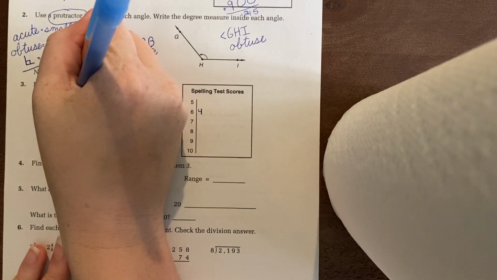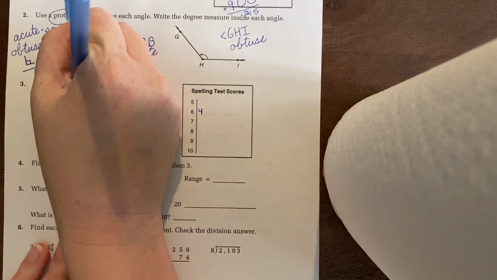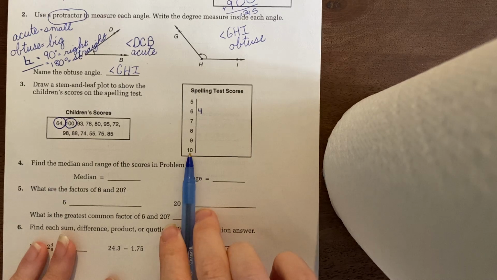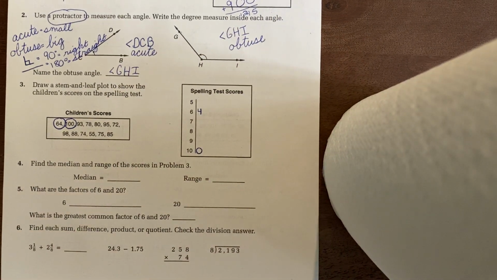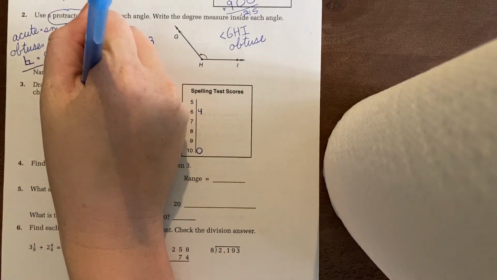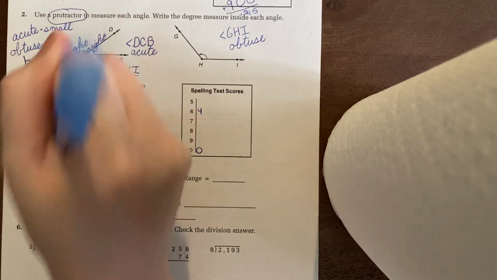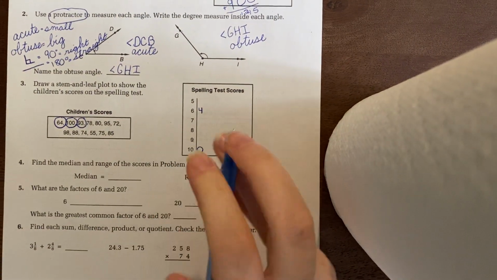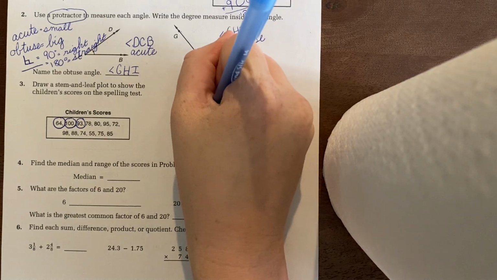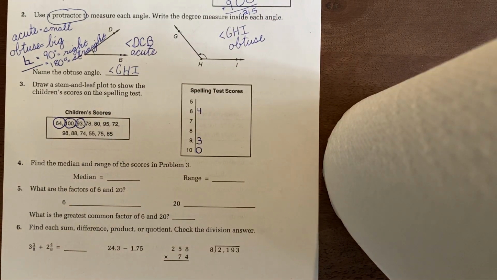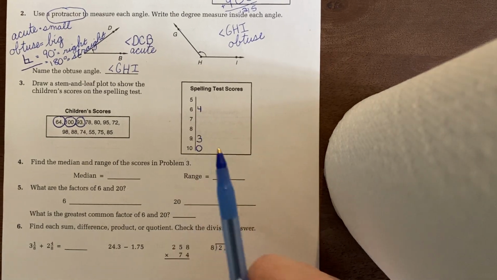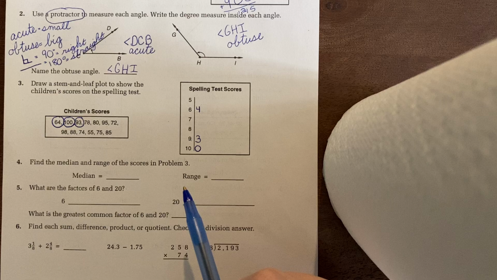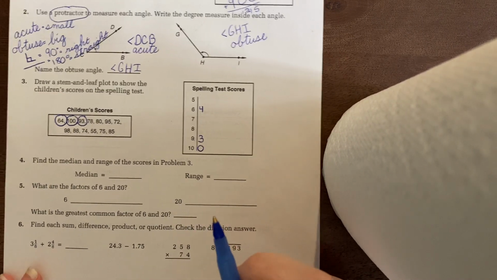Now I'm going to look at 100. I see the 10 is here, so I'm going to write the other 0 behind it to show 100. Now I'm going to look at 93. I see the 9 is here. I'm going to write the 3. I'm going to the place where the tens part is and writing the ones place on the other side of the line. Okay, I'm gonna keep just filling this in as I go.